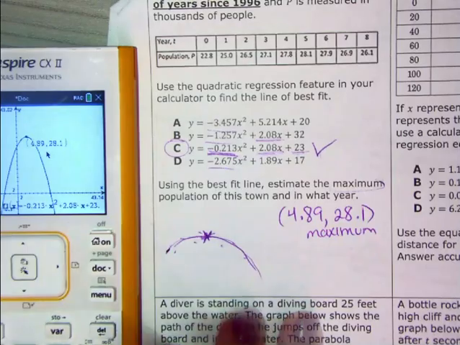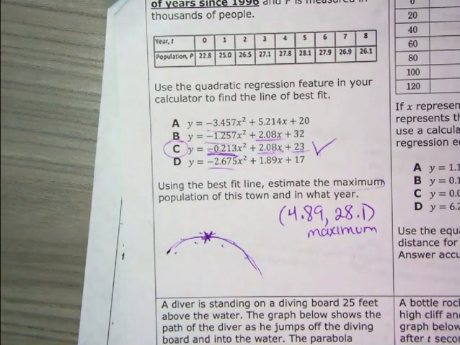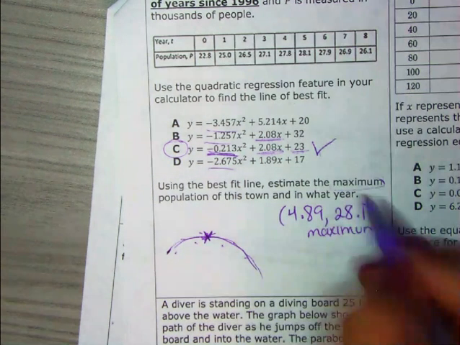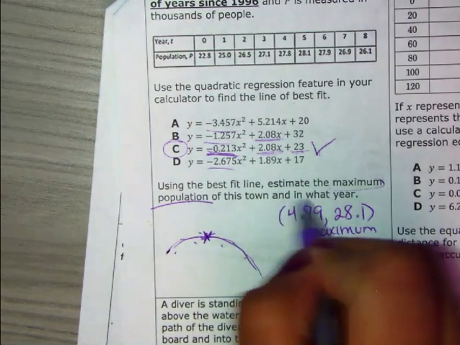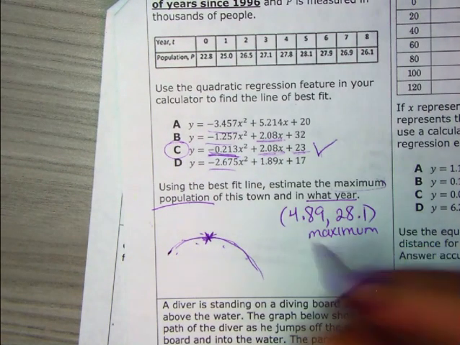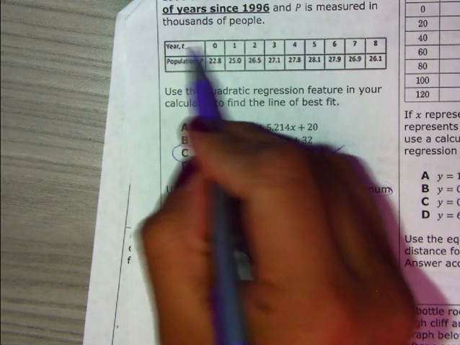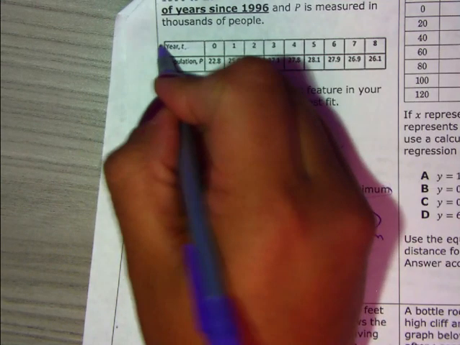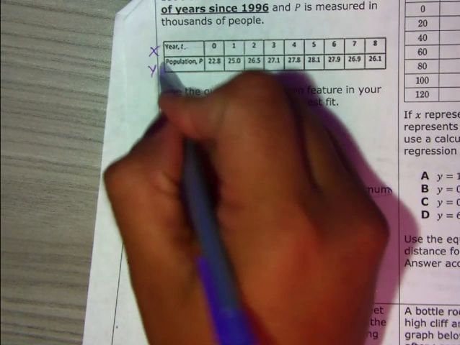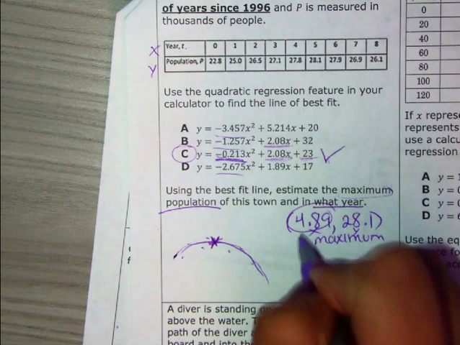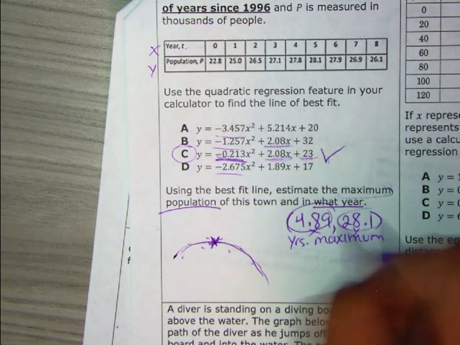What you need to do now is not just leave it alone. It's interpret what it's asking. Population and in what year. So we need to look at this as X and Y. And notice that the pattern, the table was X on the years, Y on the population. This is the years. This is the population.